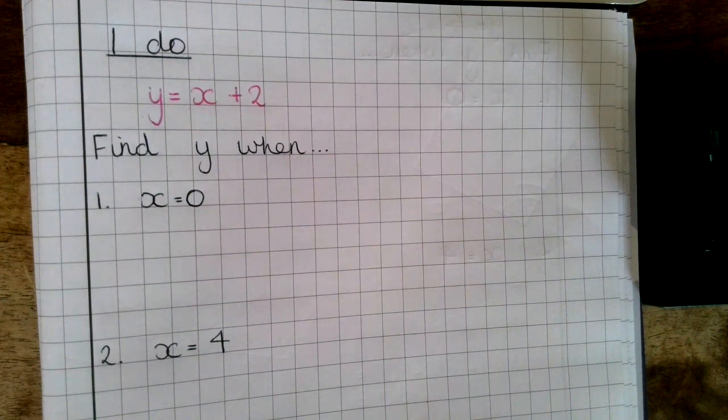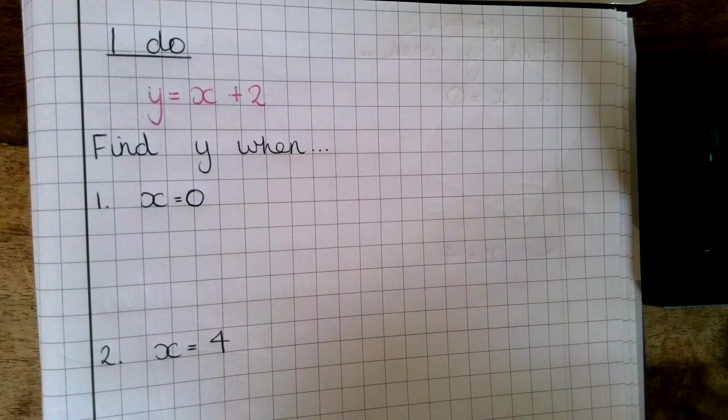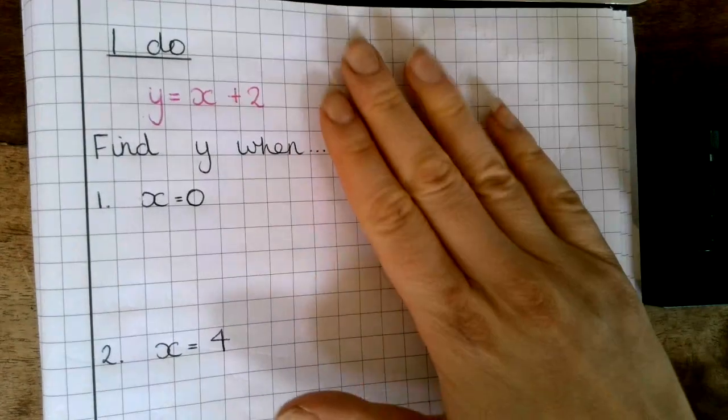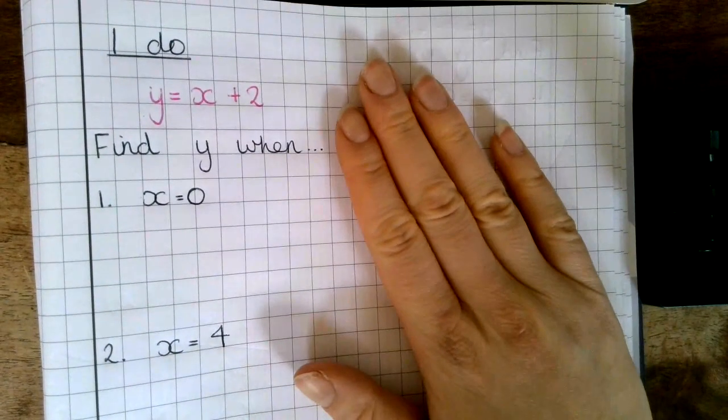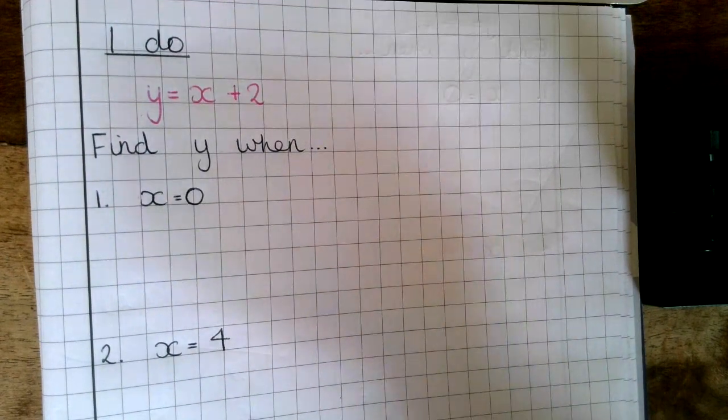Today's lesson is going to be about substitution. Now, you've done substitution before, but we need to really master this skill in order to find the nth term for the linear sequences that we've been looking at. So we're going to be applying this skill of substitution to the linear sequences in our next lesson.